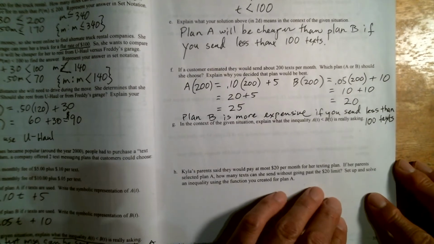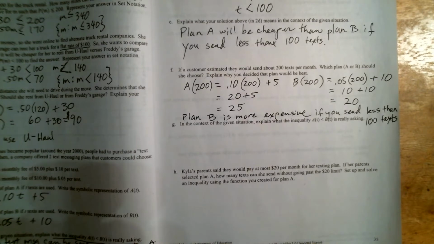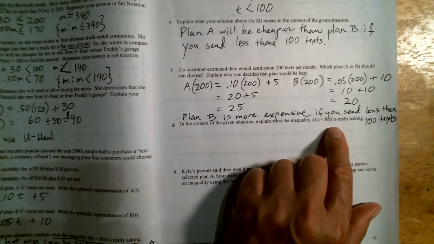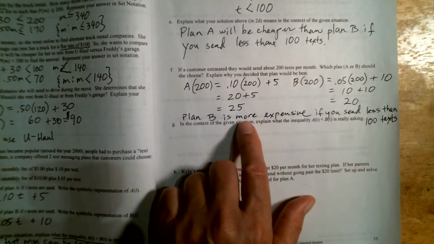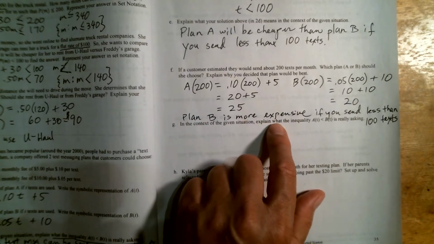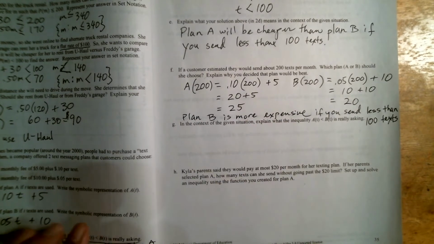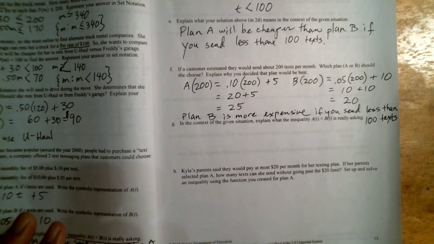Okay. So plan B is more expensive. Oh, I'm sorry. I'm getting confused. Excuse me.